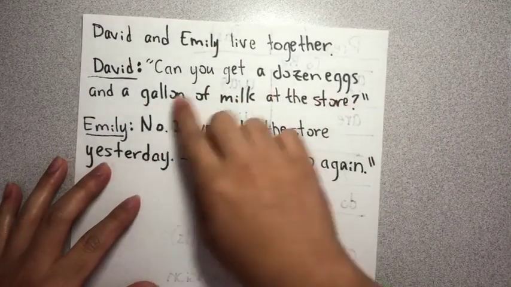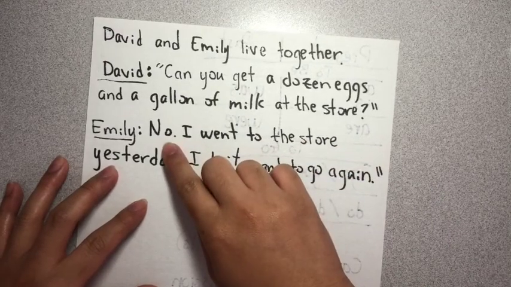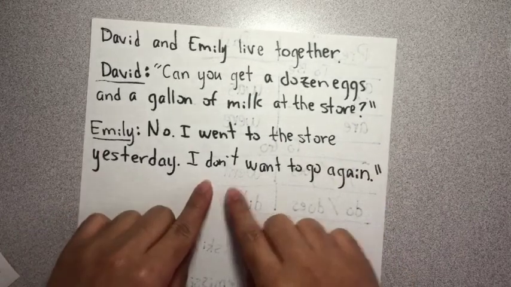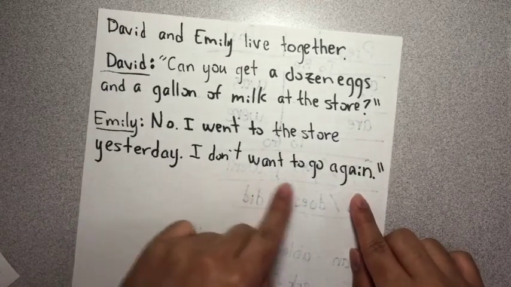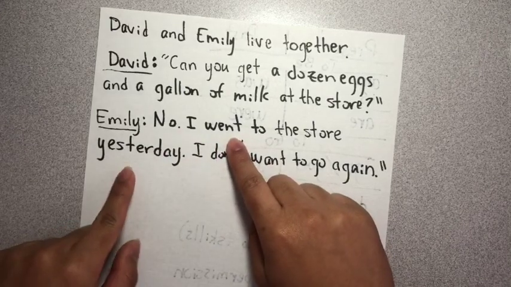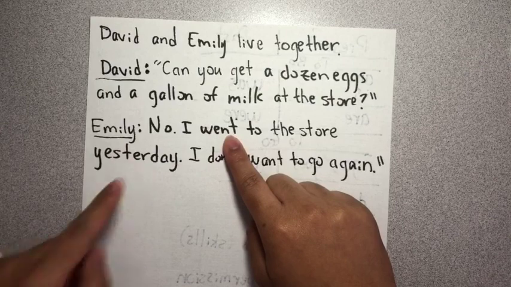Can you get a dozen eggs and a gallon of milk at the store? Emily says, no. I went to the store yesterday. I don't want to go again. She doesn't want to go to the store again because she went yesterday. We use went because we're talking about the past, yesterday.